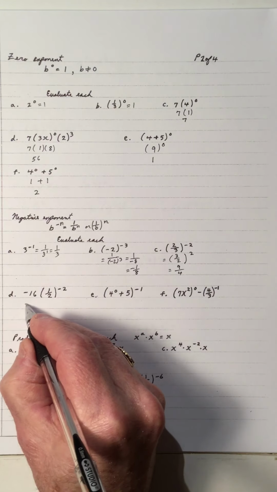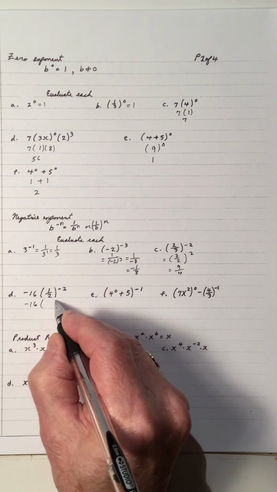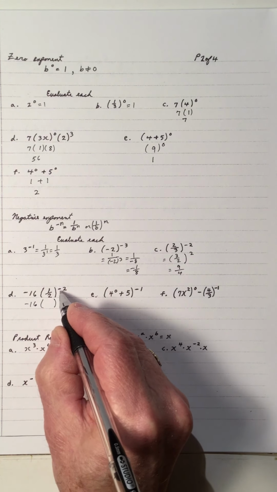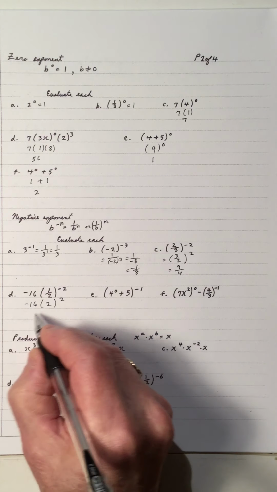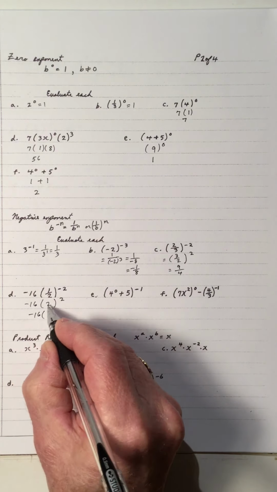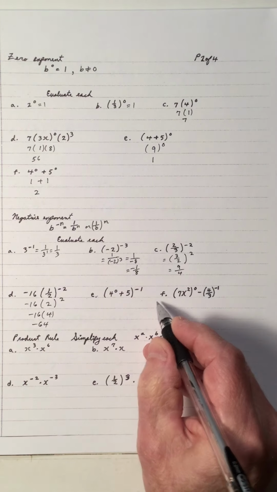And in D, I have a negative 16, and I have a half to the negative 2. So for a half to the negative 2, make the exponent positive, and make the half 2 over 1, or 2. So we have to work the power. 2 squared is 4, and 16 times 4 gives us a negative 64.